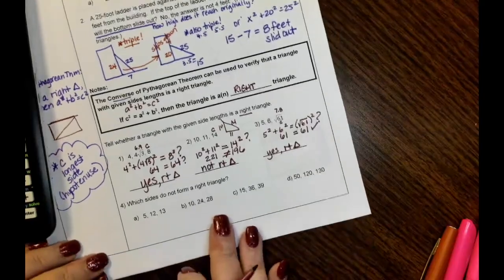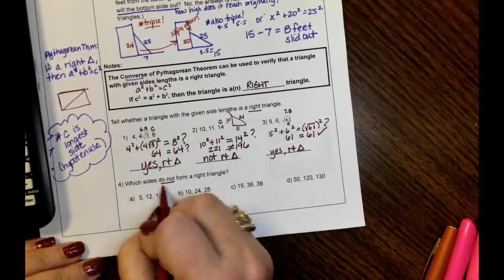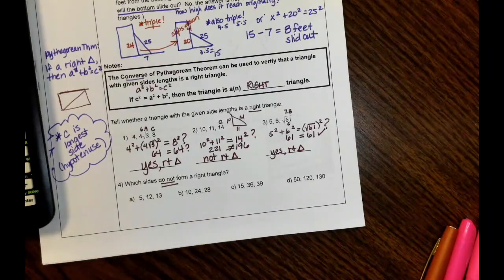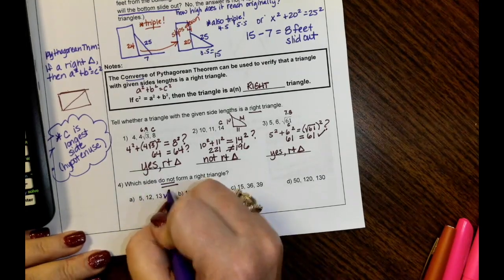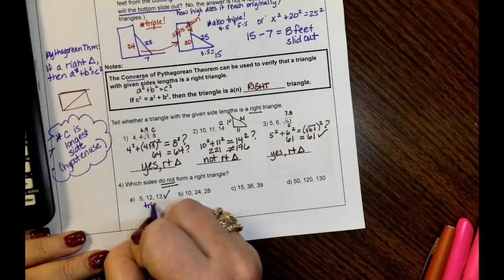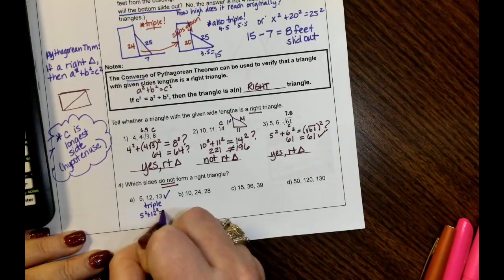The way that you might see this on a test is which sides do not form a right triangle. Now in this case, if you know your triples, it's going to help you out a little bit. Triples only work if it's a right triangle. We don't even have to go through the Pythagorean theorem because we know it already works. So look at 5, 12, 13. 5, 12, 13 is a triple, so it works out, right? You can test it. 5 squared plus 12 squared is equal to 13 squared.